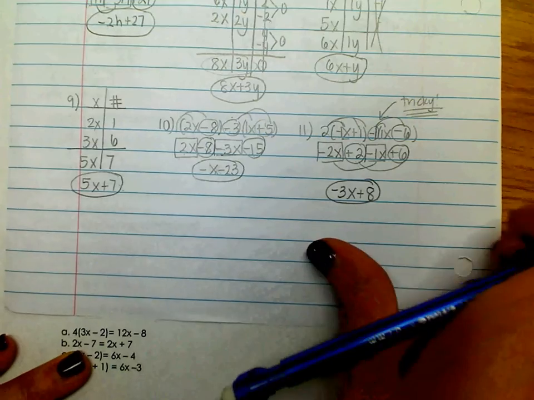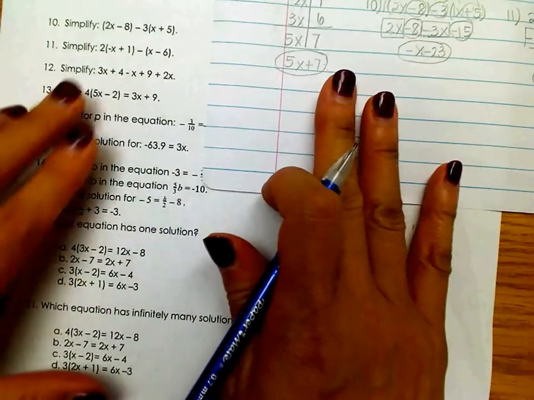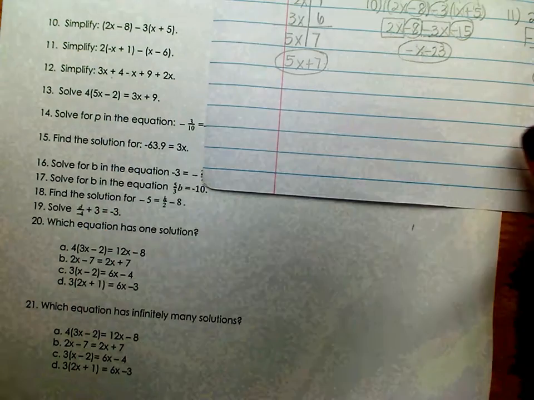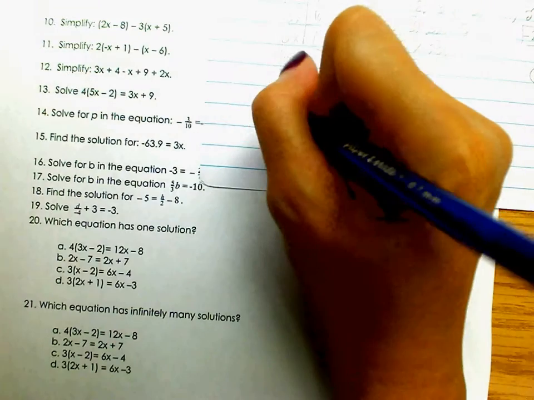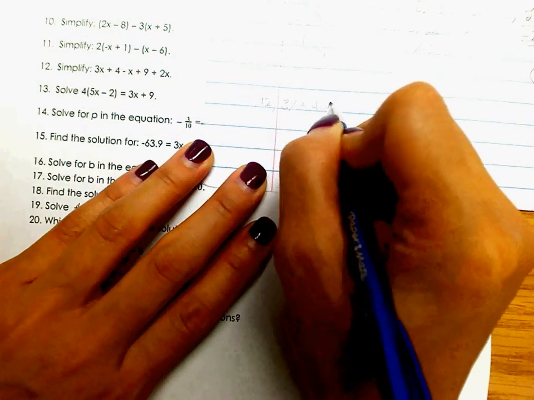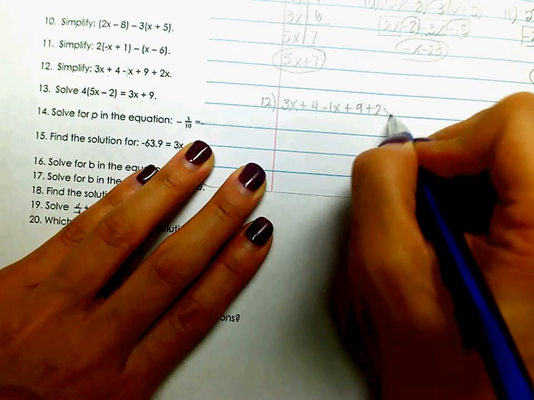Let's take a look at number 12. Number 12 says to simplify 3x plus 4 minus x plus 9 plus 2x. So we've got 3x plus 4 minus a 1x, so there's a 1 here, plus 9 plus 2x. Let's box and circle.